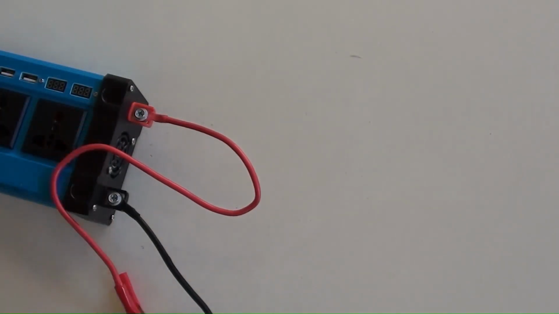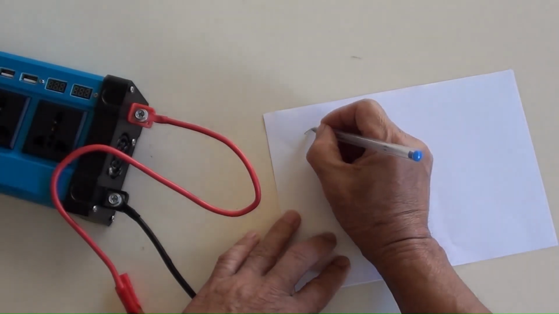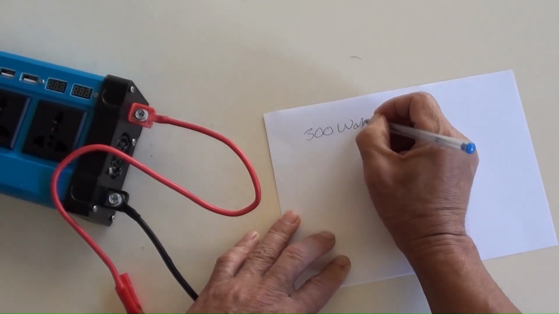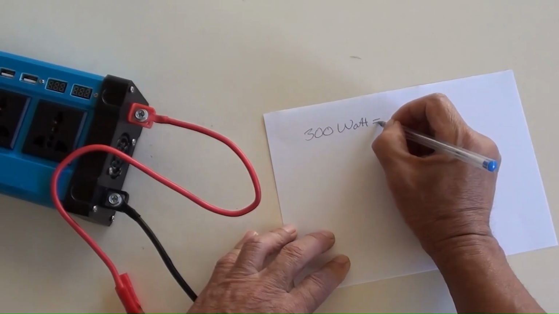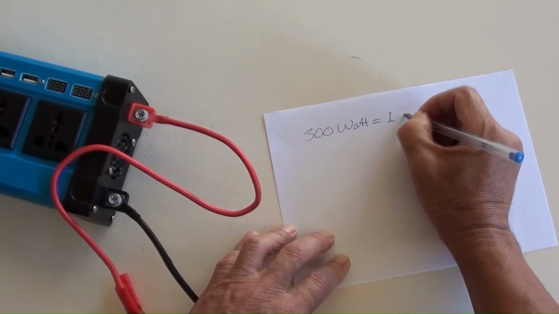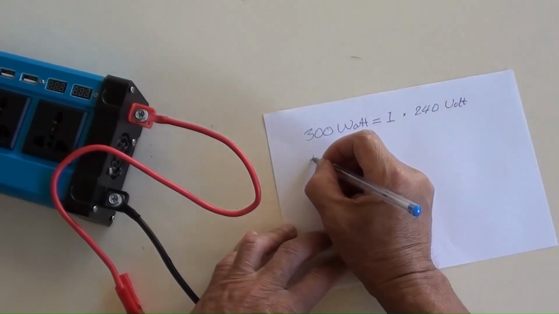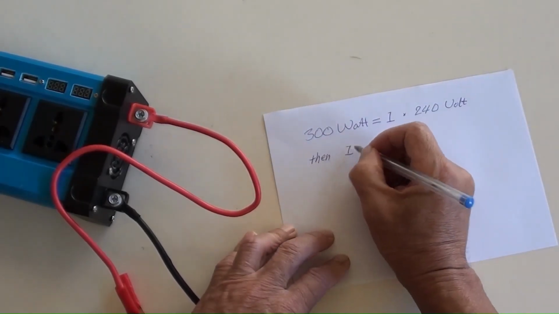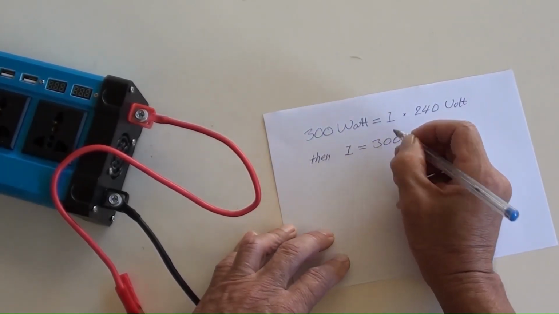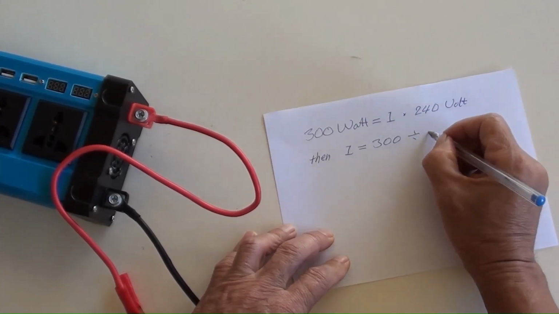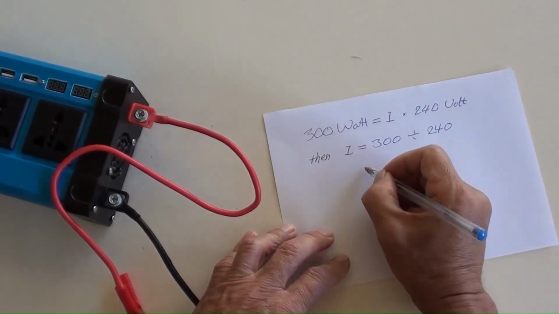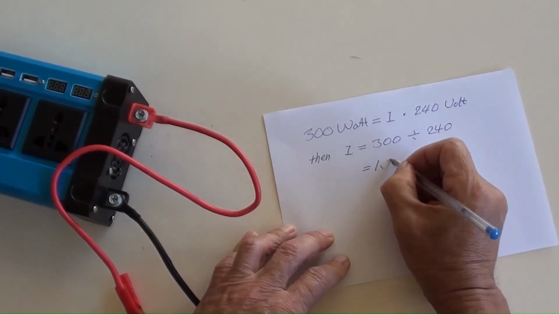This inverter is able to work continuingly with 300 watt capacity. So it can be written 300 watt equals I for the load's current times 240 volt, which will be the output of load's voltage. Then, I equals 300 divided by 240 equals 1.25 amperes.